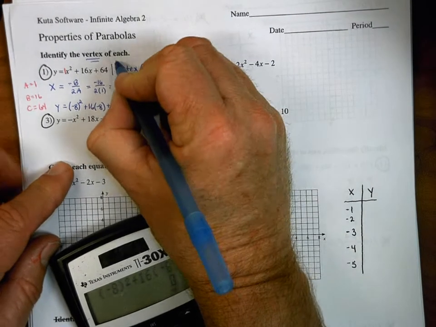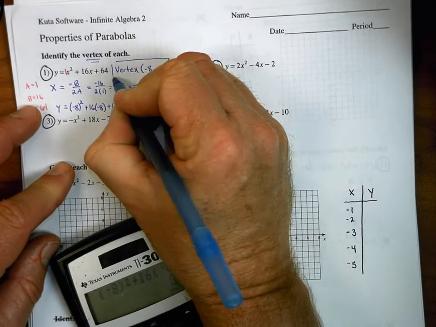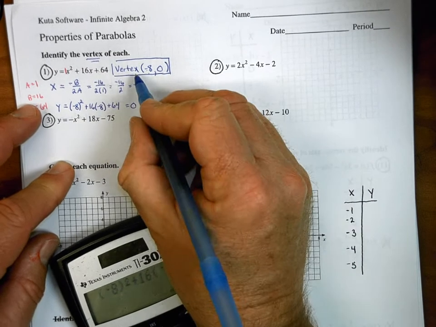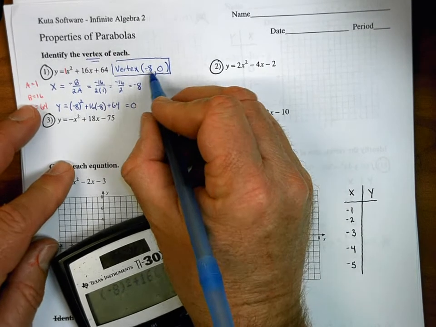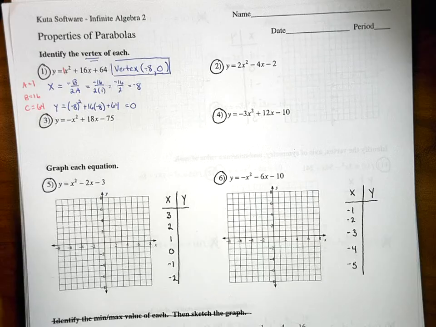So there we go. I just identified my vertex. My vertex is the point negative 8, 0. Your vertex always has to be a point, so it always has to be expressed as an ordered pair.